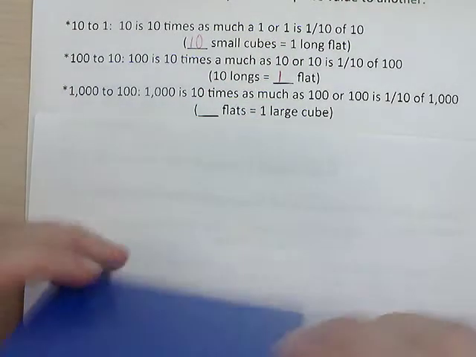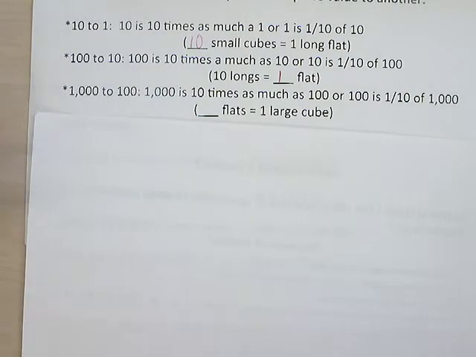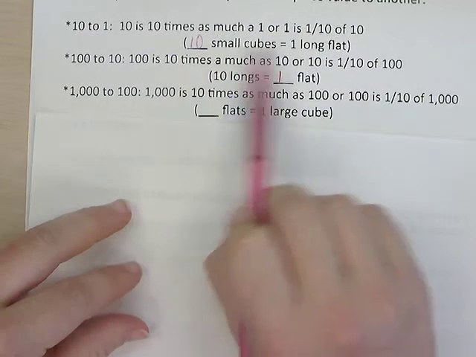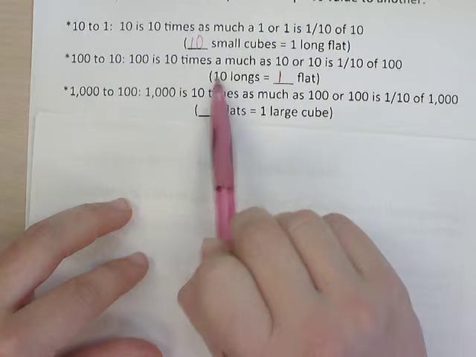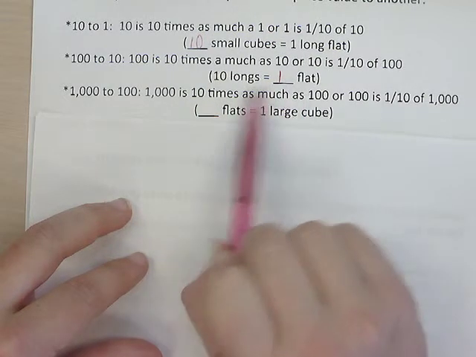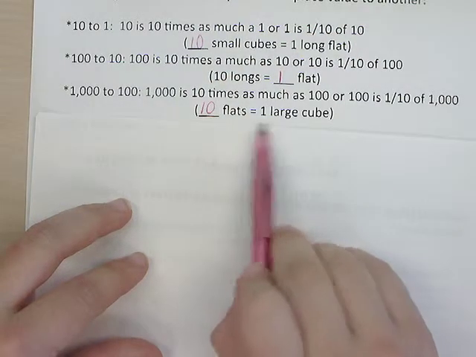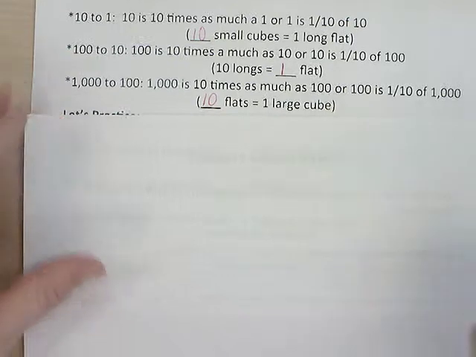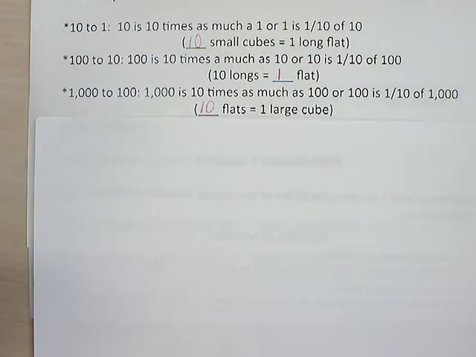How many of these flats would I need to make 1,000? Well, if you have seen the relationship, we have 10 small cubes equals one flat, 10 longs equals one flat. So 10 flats equals one large cube. So they increase by multiplying by tens. Each place value is increased by a multiple of 10.